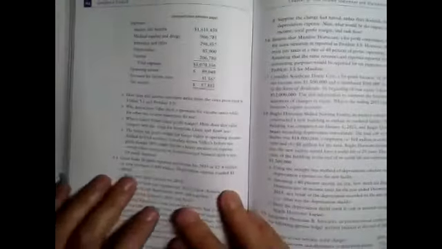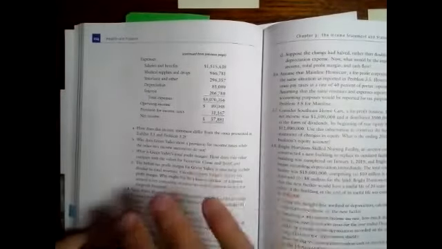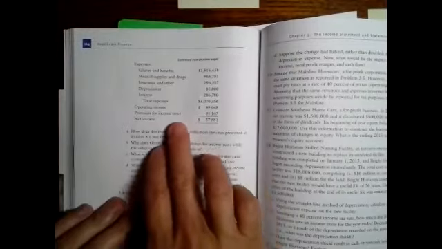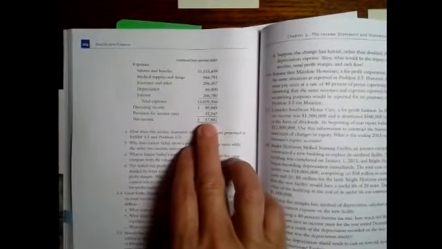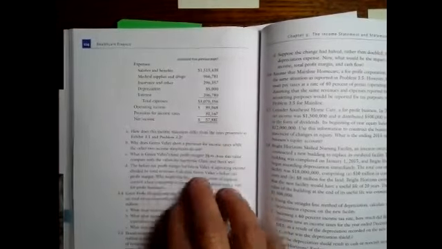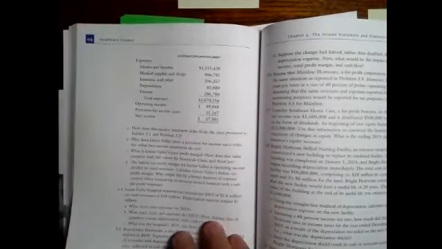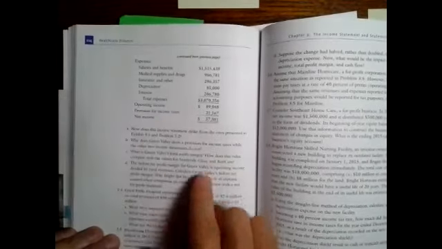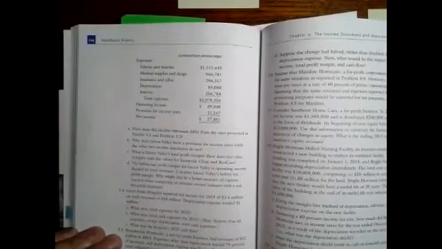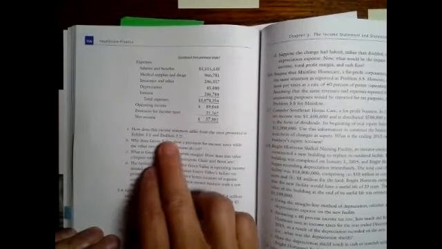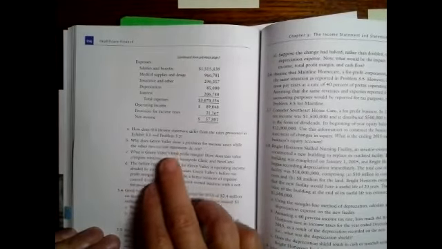The main difference between Green Valley and the other two is the fact that Green Valley has $31 million in provision for income taxes. So that's the main difference. That's question A.